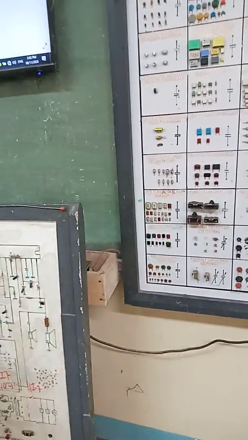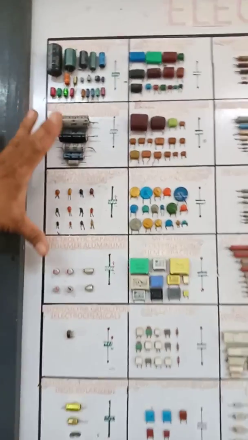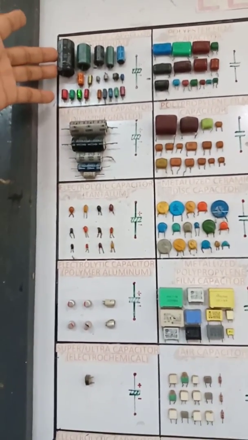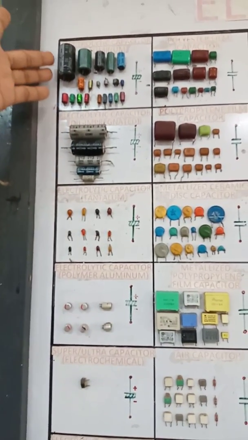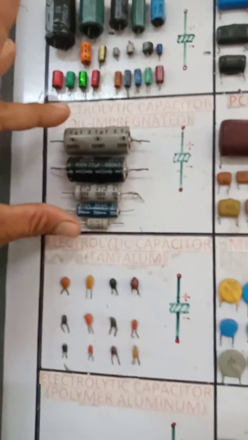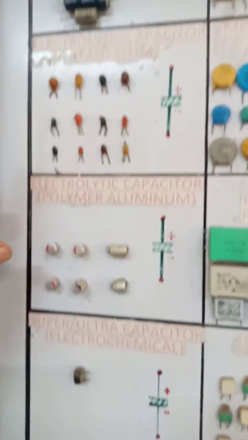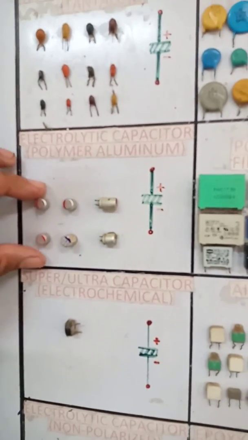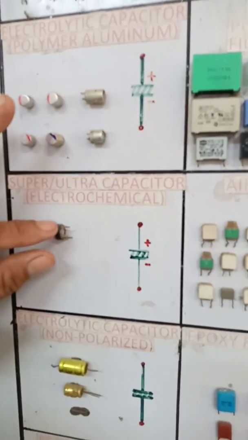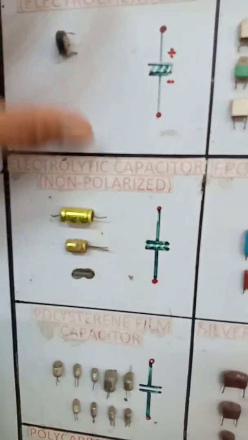Okay. We have here the electrolytic capacitors. Some of the capacitors are polarized, like electrolytic capacitor aluminum, electrolytic capacitor oil impregnated, electrolytic capacitor tantalum, electrolytic capacitor polymer aluminum, super ultra capacitor, which is electrochemical. Then this electrolytic capacitor is non-polarized.